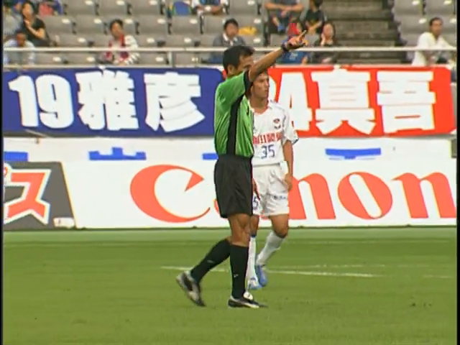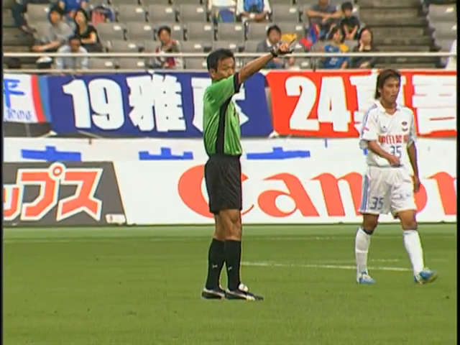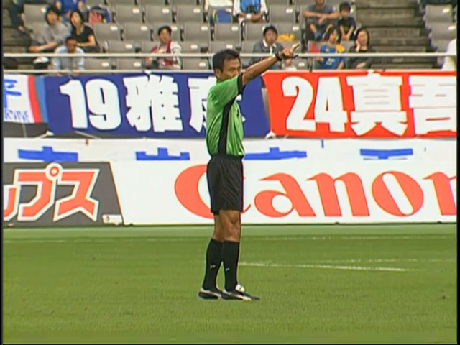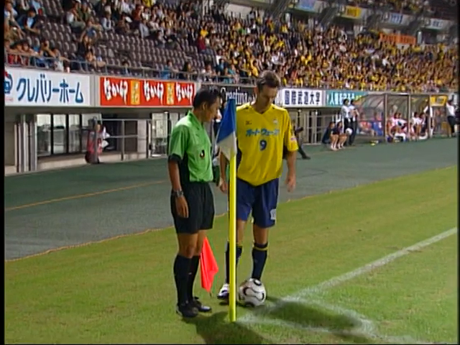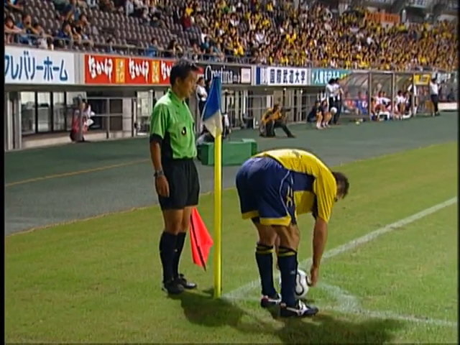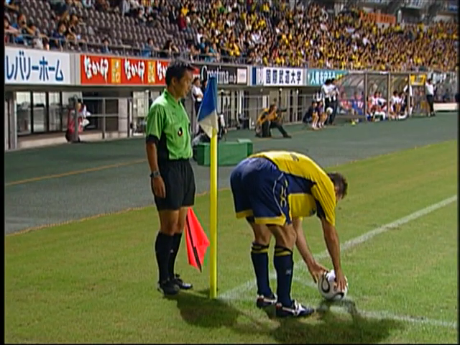The referee raises his hand at an angle to indicate the corner from which the corner kick is to be taken. The corner kick must be taken from the corner that is nearest to where the ball crossed the goal line. The ball must be placed inside the corner arc.